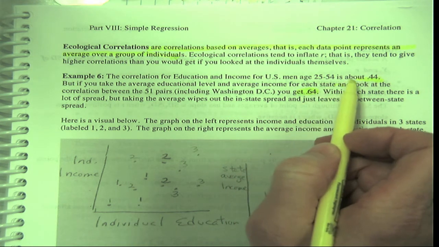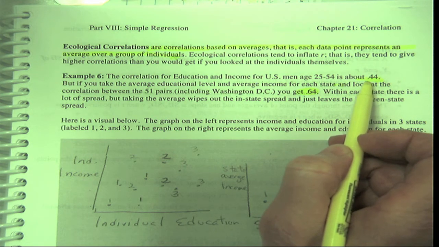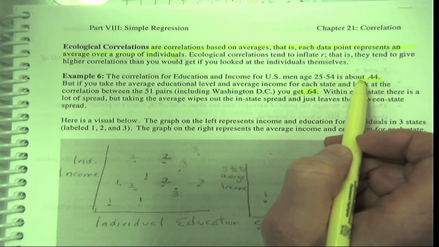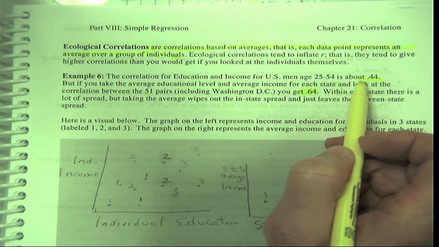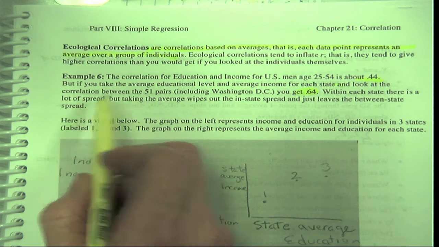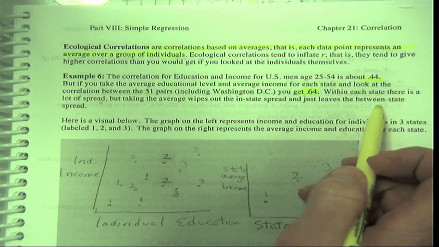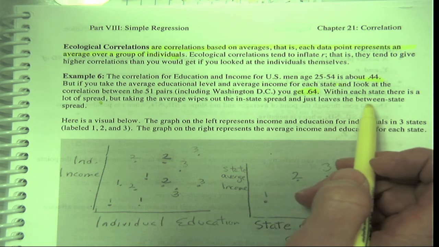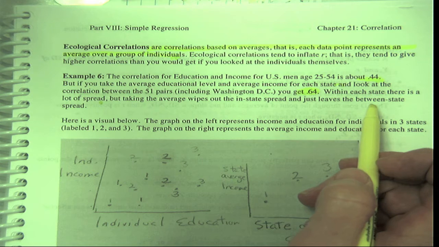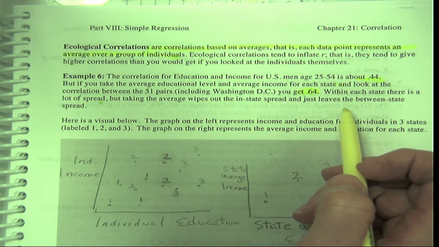And what that does is it reduces the within state scatter. Every state just has 1 point instead of all the scatter, and all you get is the between states scatter. So within each state there's a lot of spread, but taking the average wipes out that within state spread and just leaves the between state spread. So often it inflates R. Not always. I mean, you can have other things happen, but usually it inflates R. That means it makes it stronger negative or positive. Makes it closer to an absolute value of 1.